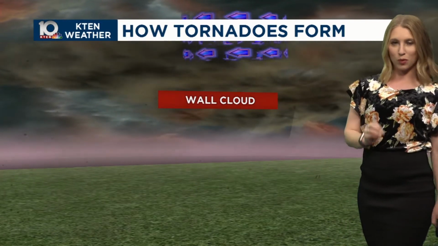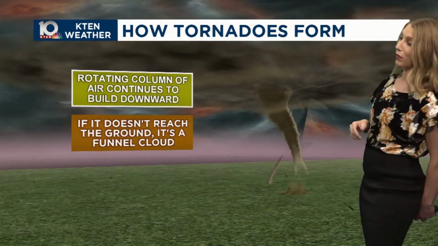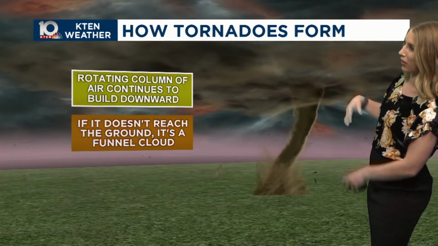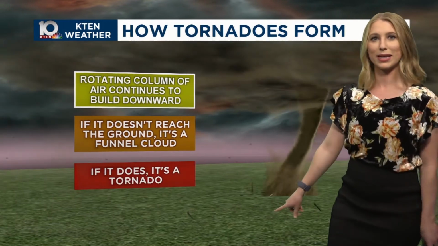Typically at the base of that very strong updraft, we start to see the wall cloud, or that cloud protruding a little bit farther off to the south, closer towards the ground. A wall cloud is not a tornado, but once we start to see the funnel developing from that wall cloud, we are obviously very aware of what's going on, and that rotating column of air continues to build downwards. Once it reaches the ground, it is technically considered a tornado.